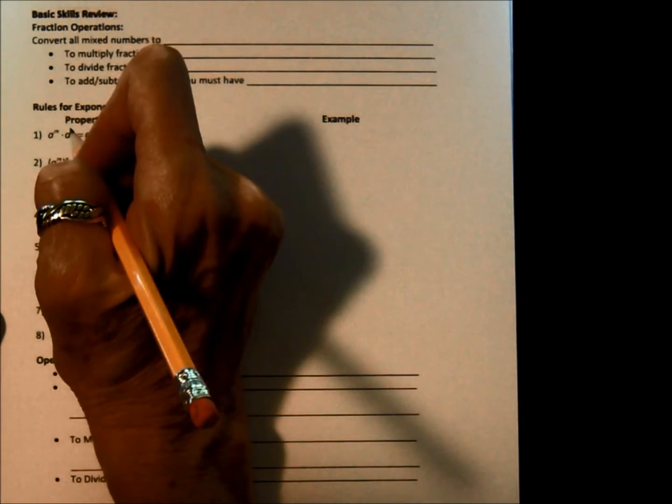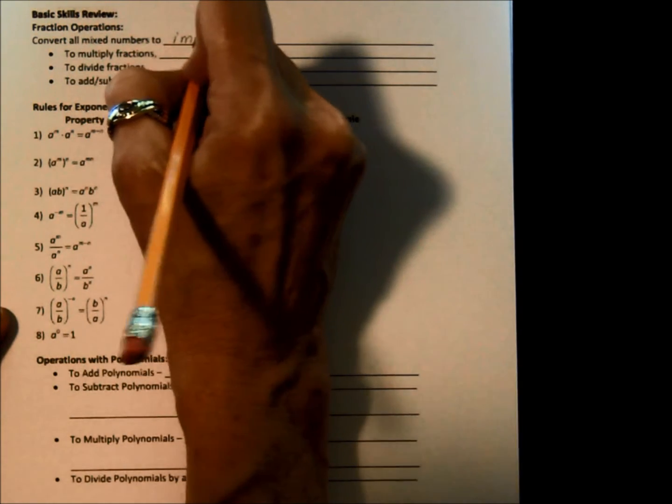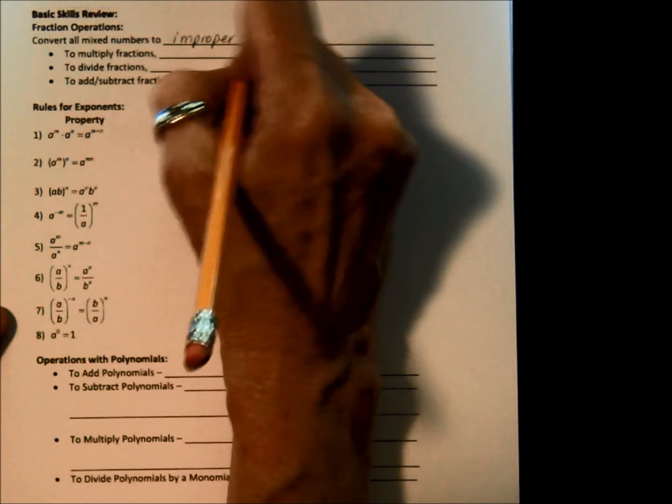This is the basic skills review, and we're going to start with fraction operations. First, if you have any mixed numbers, you want to convert all mixed numbers to improper fractions before you do anything with them.